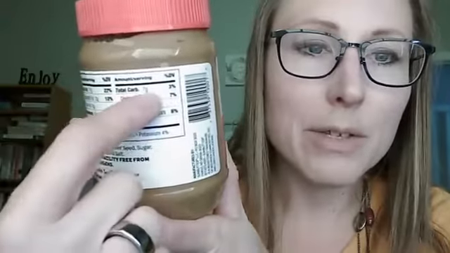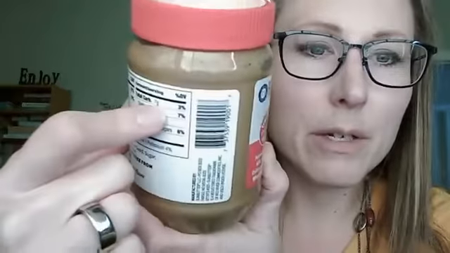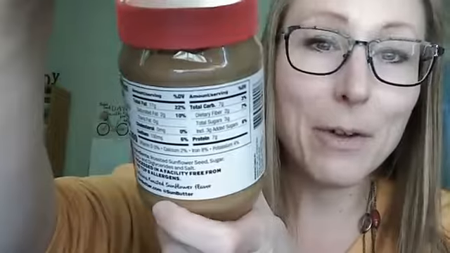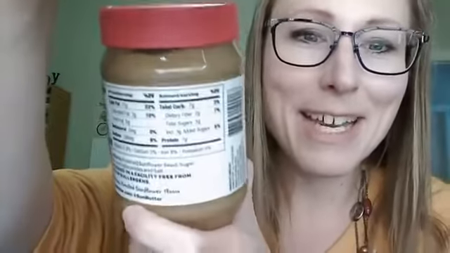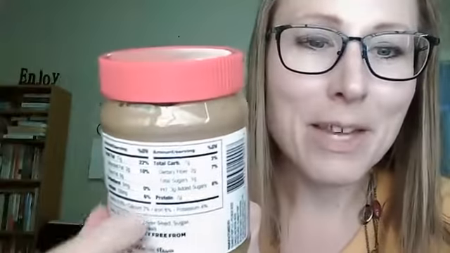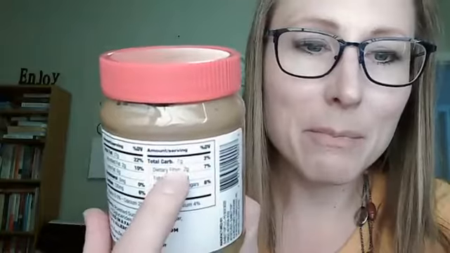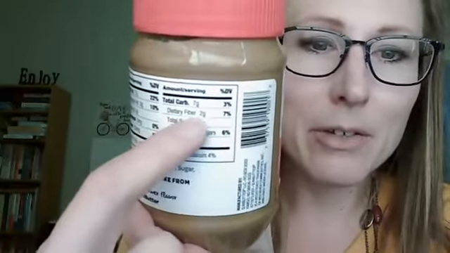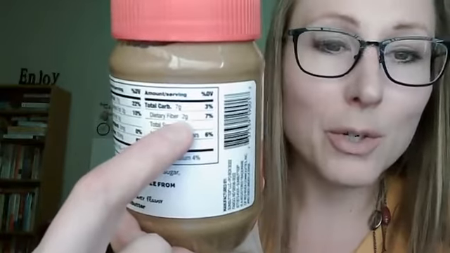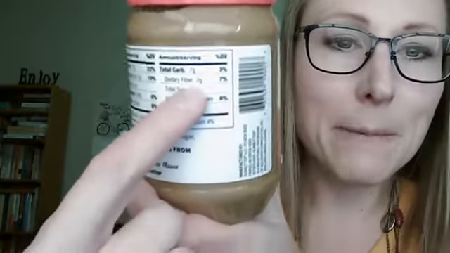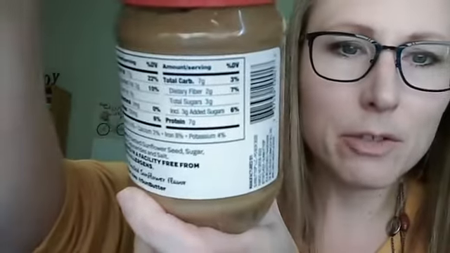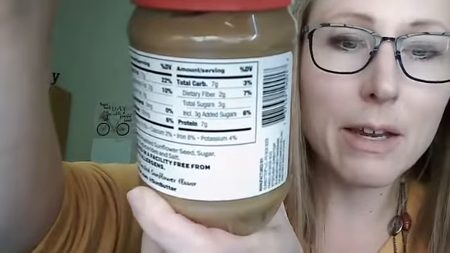So in that total carbs, there are 7 grams of carbs. Sorry, I really can't get the glare off of that. If I hold my hand over here and shield it from the light, you can read it better. So 7 grams per serving. Now, under this, dietary fiber, it says 2 grams. I'll shield some of that extra light so you can see that.